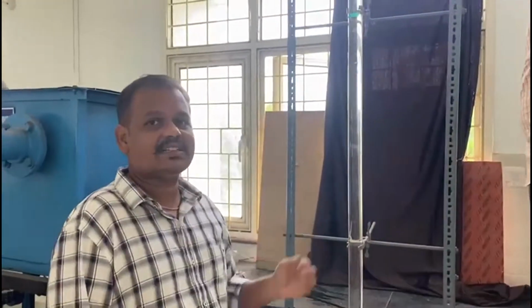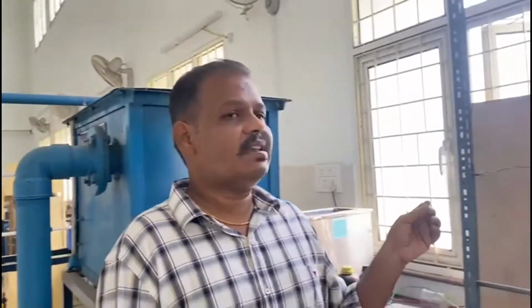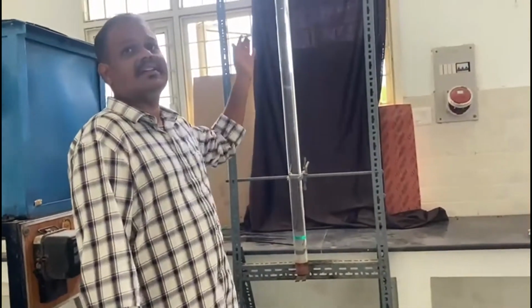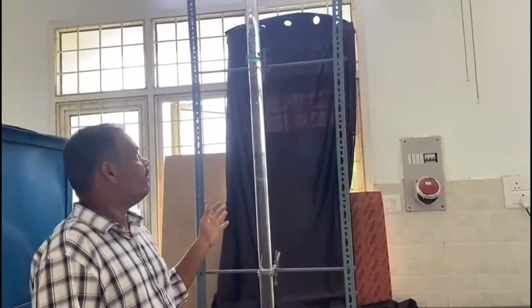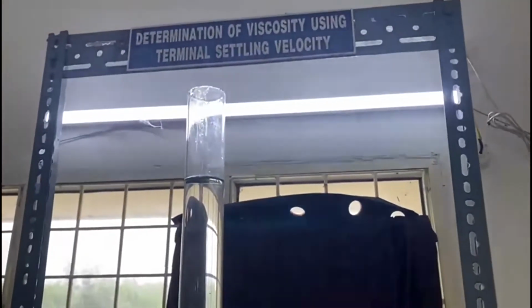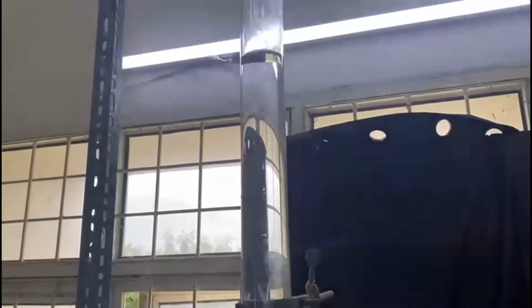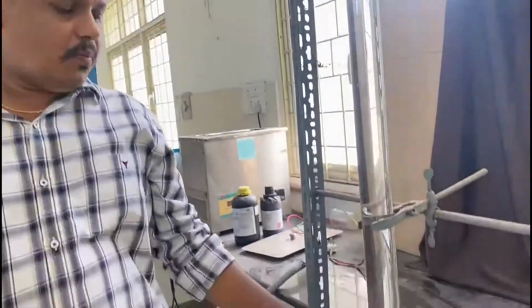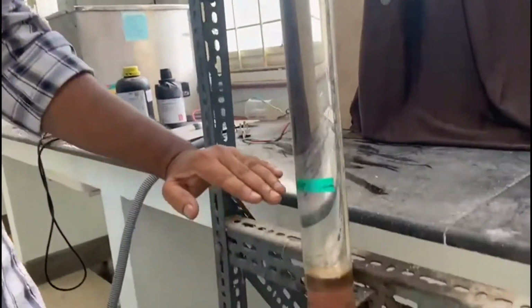So let me show the experimental setup used to determine the viscosity of the unknown solution using terminal velocity data. Here you can see a graduated glass column where the unknown solution is filled in first. Then you will find an inlet green mark at the top as well as an exit green mark at the bottom.